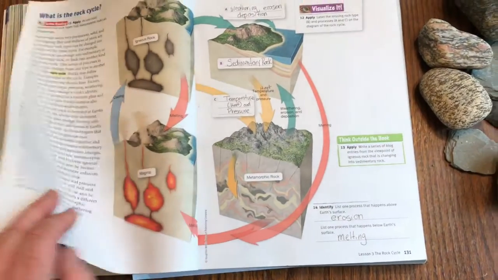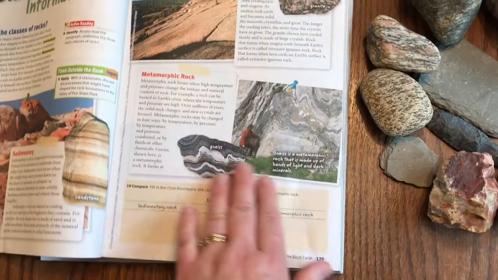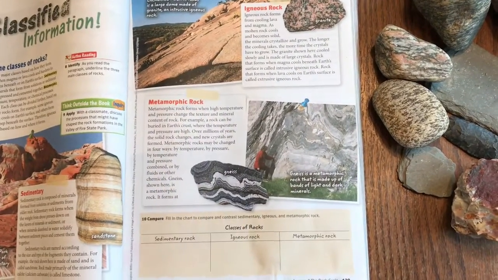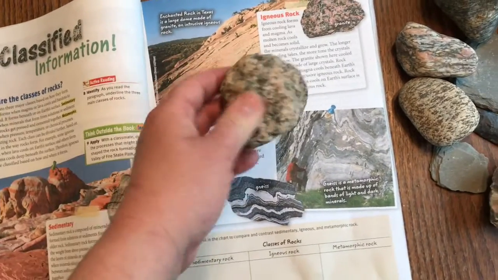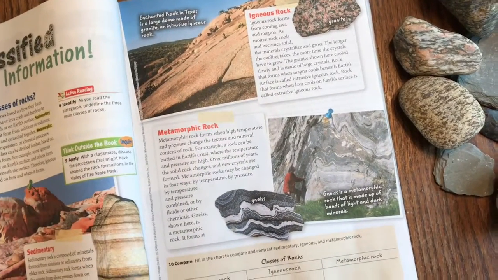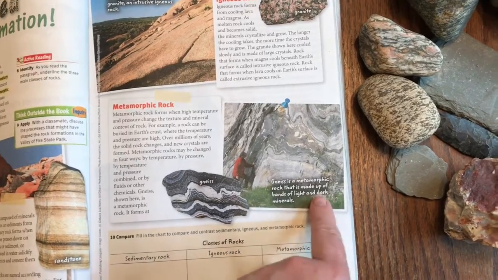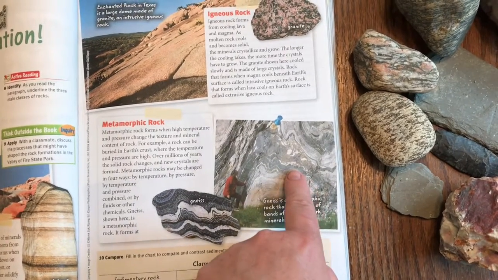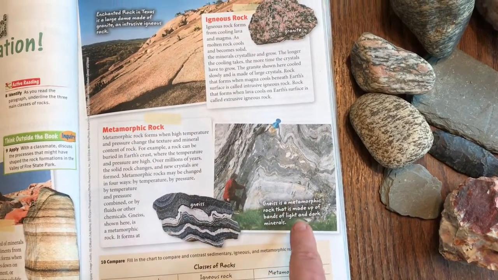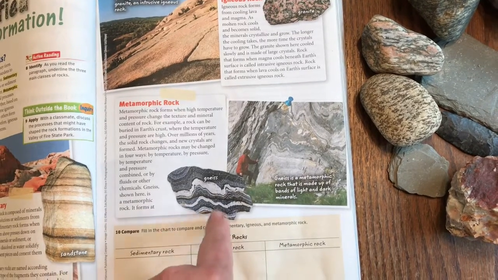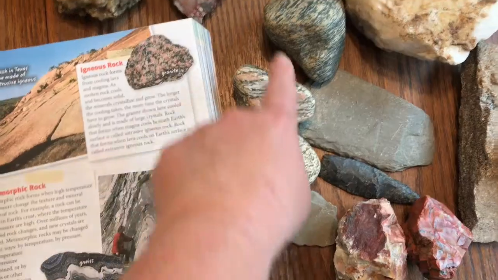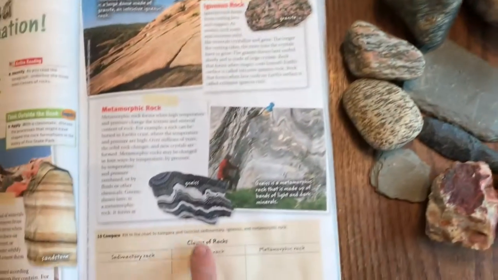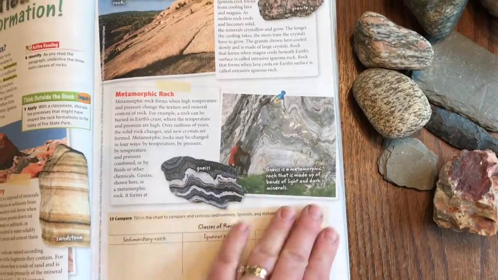If you turn back just one page in your book, I really like the illustration that they have here. This rock is nice. It used to be granite like this. It was granite, and then you can see that as the plates pushed together, it really got squished and folded. We're talking about some extreme pressure that turned it into that beautiful rock right there. Nice. These are nice, but they're not as nice as that one. I wish I had that piece.